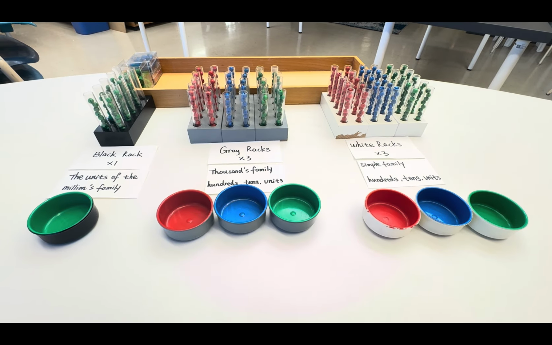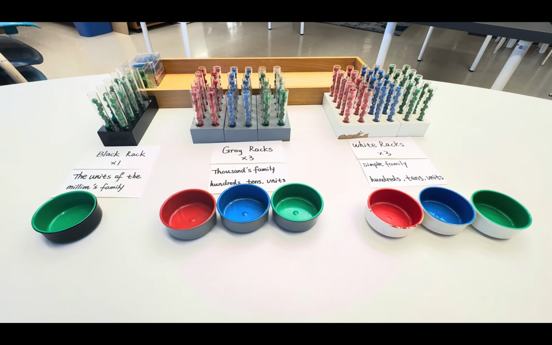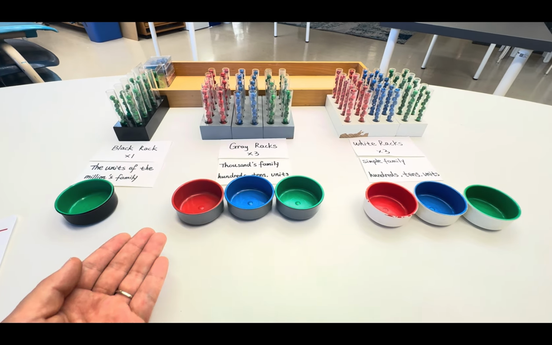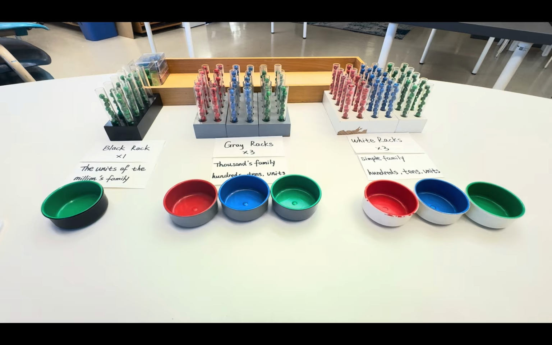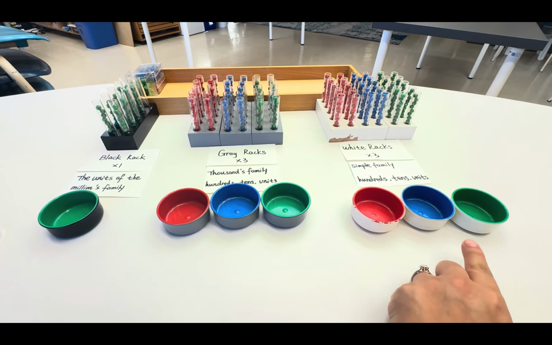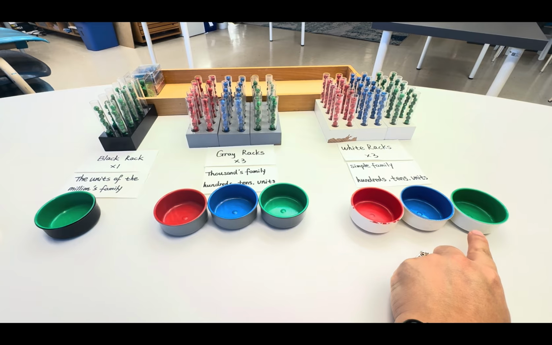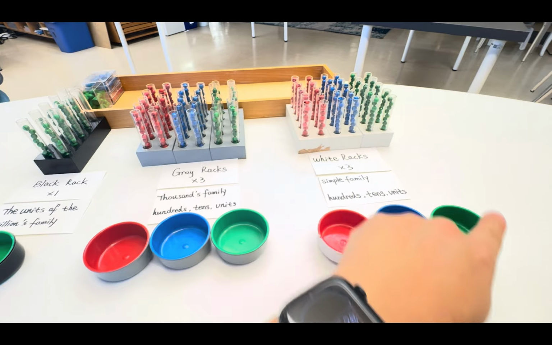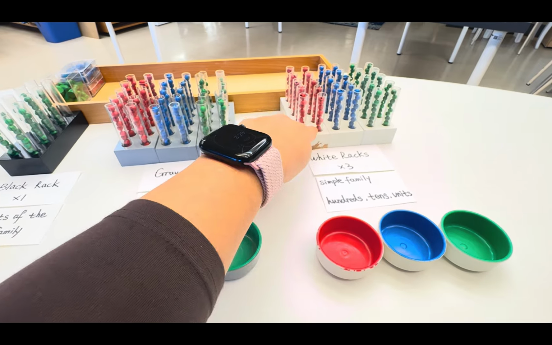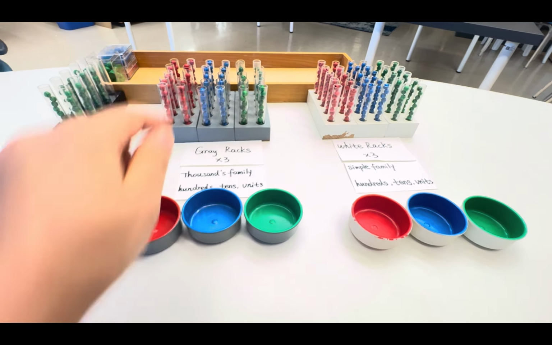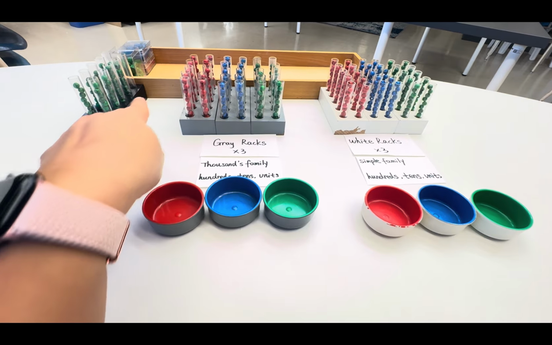Next, I'm going to introduce the color-coded cups. As you can see, there are different cups on the table, right? So the color-coded cups match the racks and tubes. The outside color matches the number family. White, white. Gray, gray. Black, black.